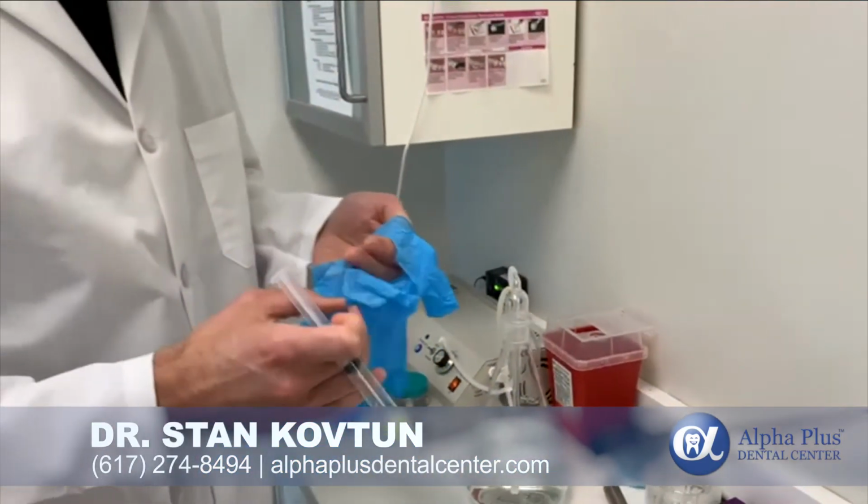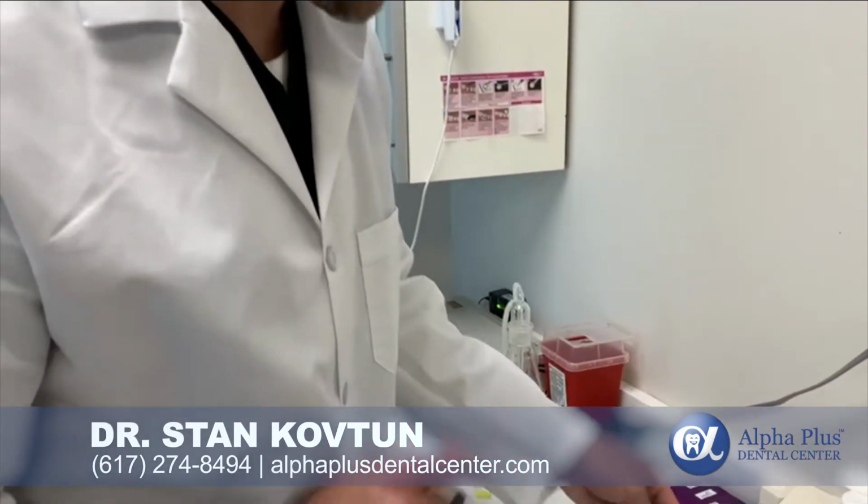So that's exactly how it kills bacteria. It can do it from a distance. It penetrates deep into the tooth, into a cavity, to kill and stop that cavity from continuing. And then we place the filling on top to keep it clean. So that is how ozone therapy works in the dental practice.